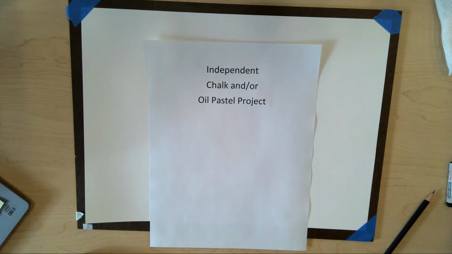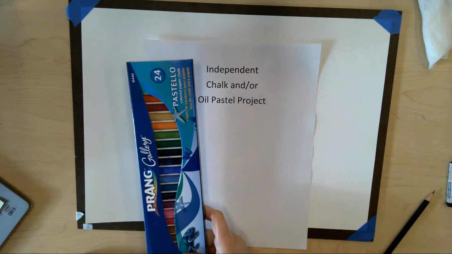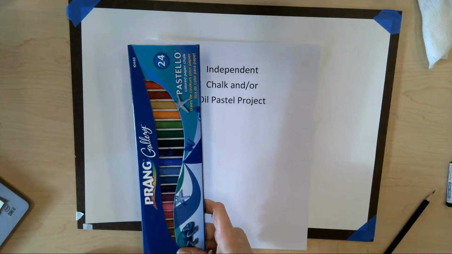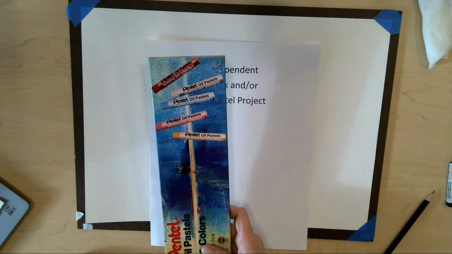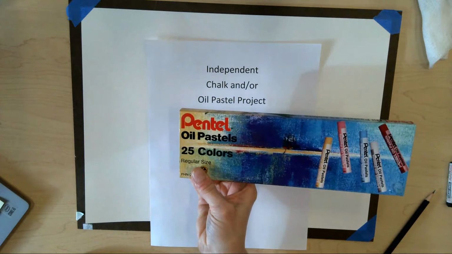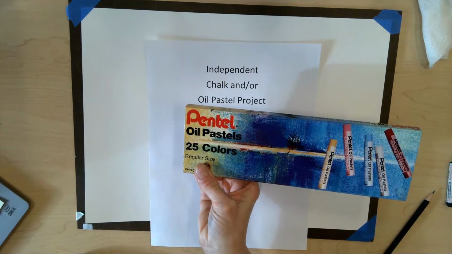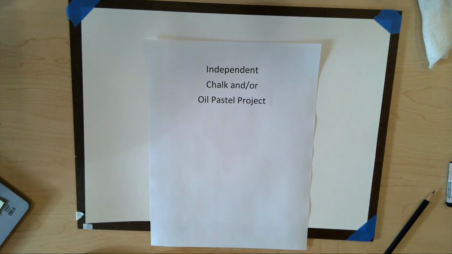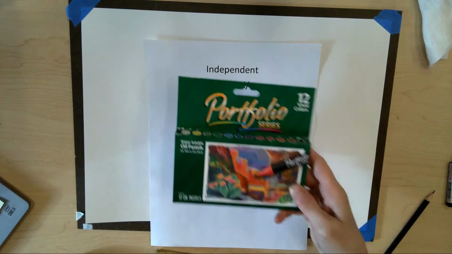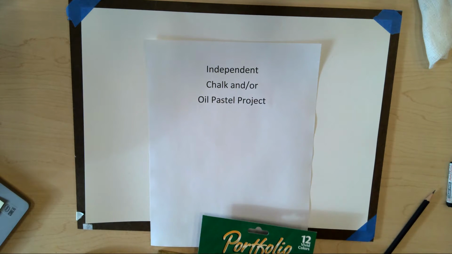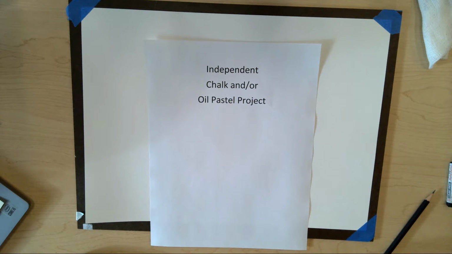So we have chalk pastels that we used for a small project, and we have oil pastels we used for a very small project. There's this kind of oil pastel, and then these are the oily ones. And then we have the water-soluble oil pastels, which you can use brushes and smooth them around. Okay, so we have three choices of media that you could use for this. So I'm going to move this here.